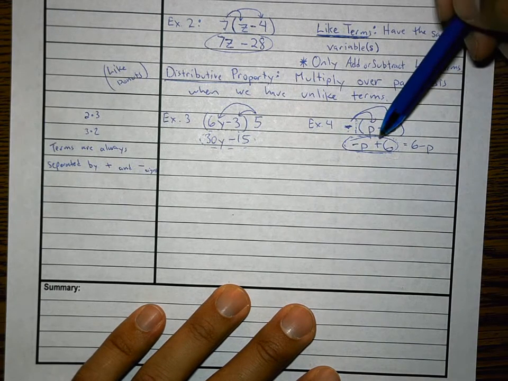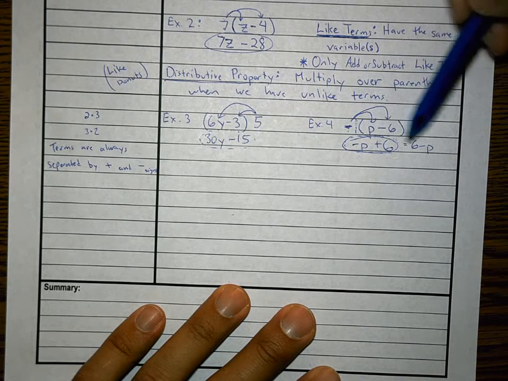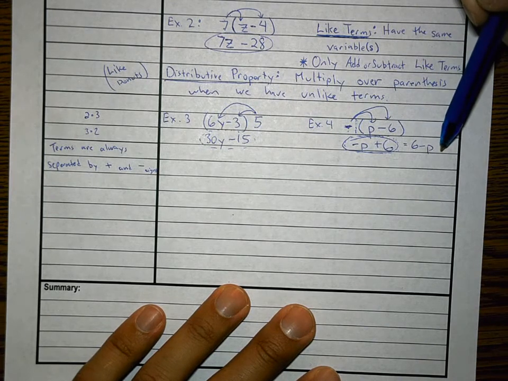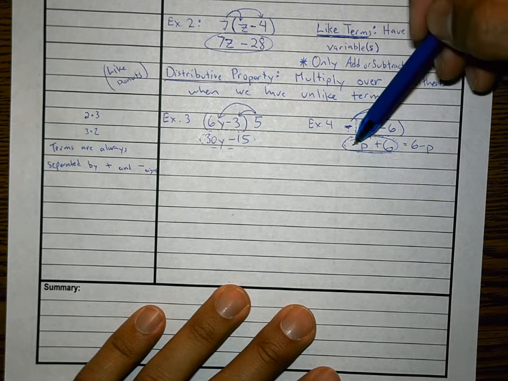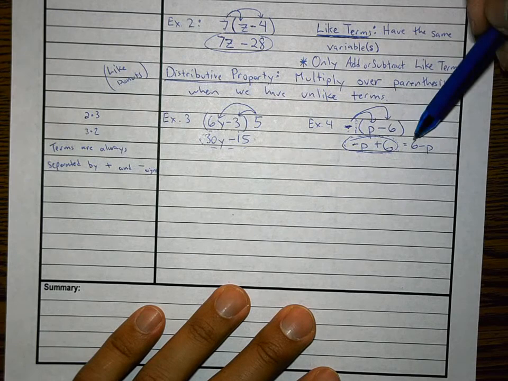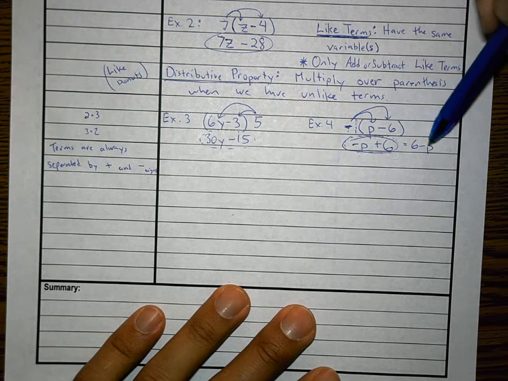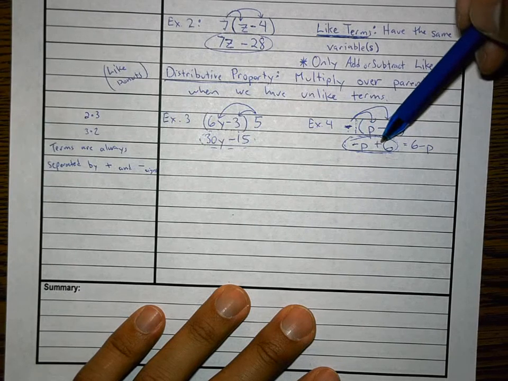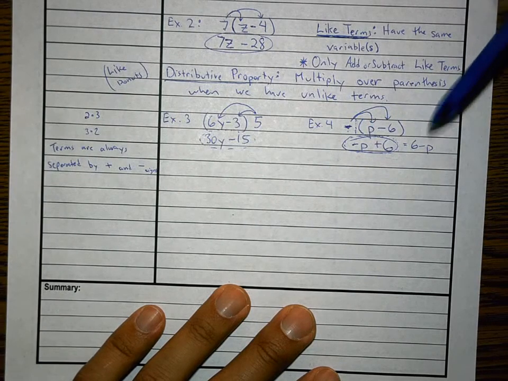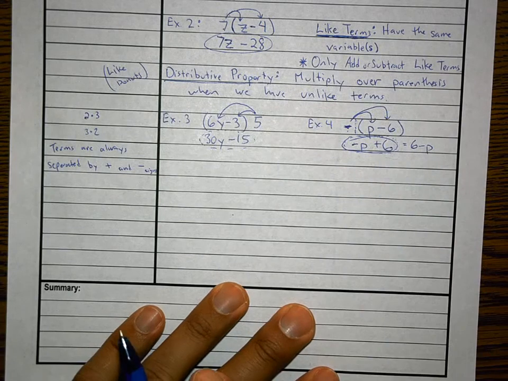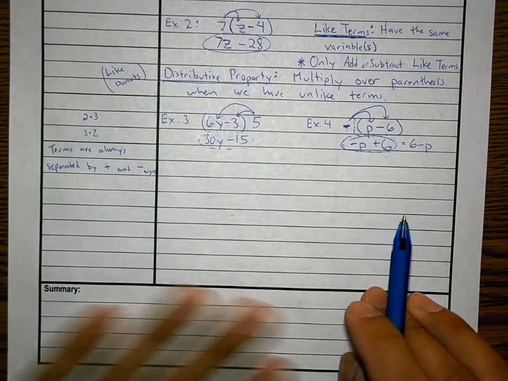Textbooks and SBAC questions will write their answers like this, 6 minus p. And literally, it's because they are trying to save ink. There's 1, 2, 3, 4 things if you write it this way. There's 1, 2, 3 things if you write it this way. So sometimes they will save a little bit of ink and write it this way, and it's more simplified to them. But I don't care. This is the same thing as that. Okay. Next level.